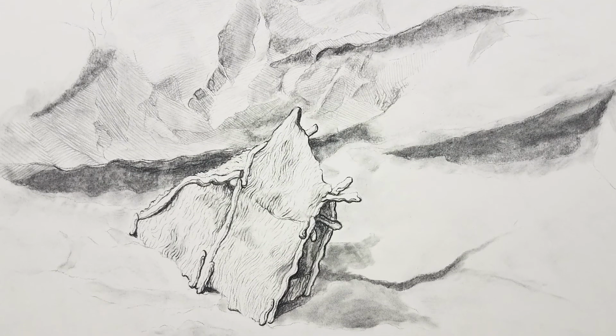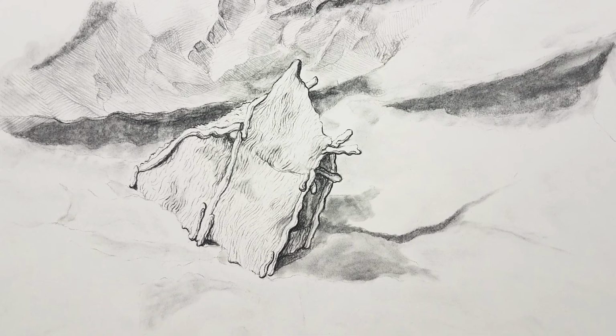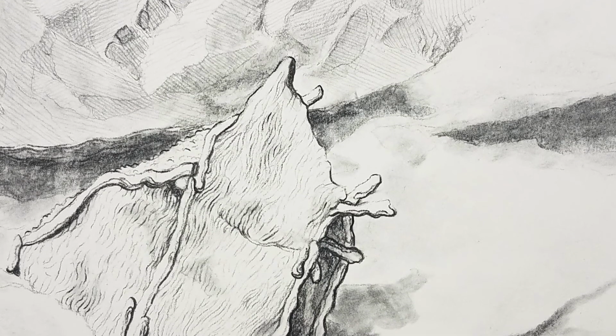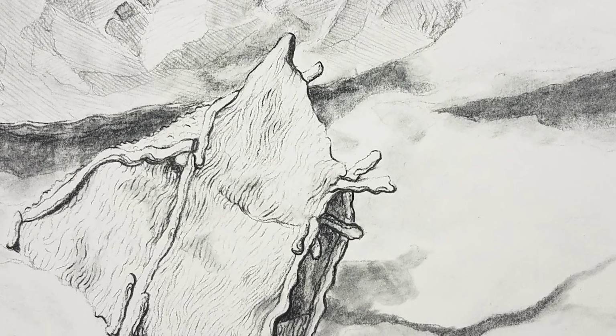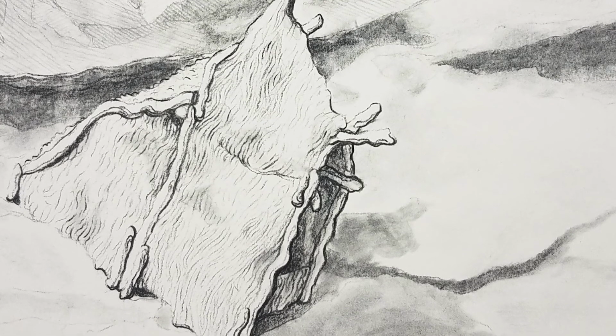I'll probably keep working on the rocks. I'm not quite satisfied yet, but you guys get the point. These have been contour lines, three dimensions: light, boundaries, and texture. Give it a try. Good luck.